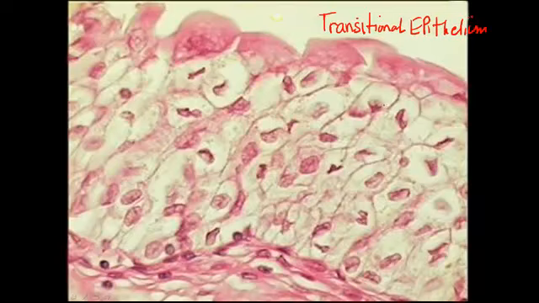Transitional epithelium are in the bladder and the uterus, the ureters and part of the urethra. These expand. These are crowded in here so that when the bladder, for instance, fills up, these will stretch out and make a thin layer. And it's very easy to identify because they look like bubbles. The surface is rounded. The cells are rounded up here.